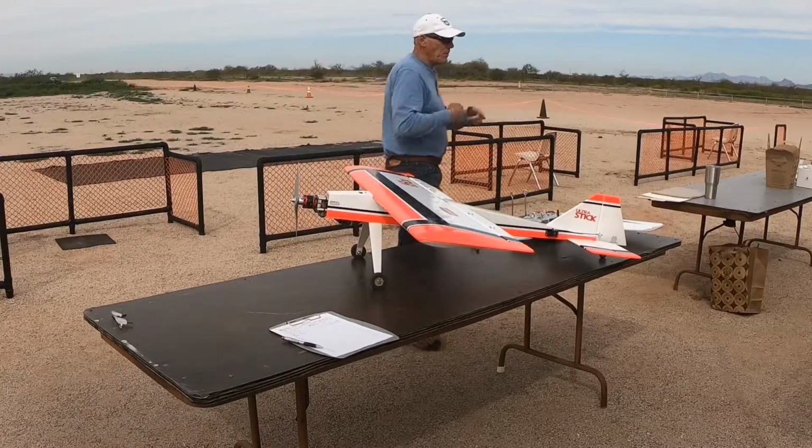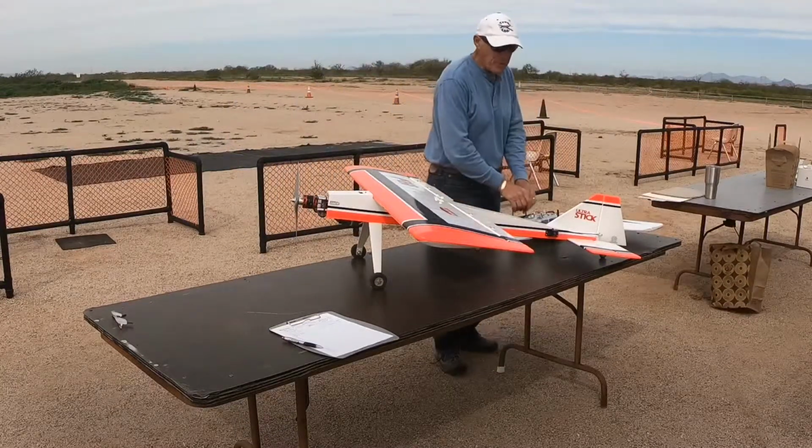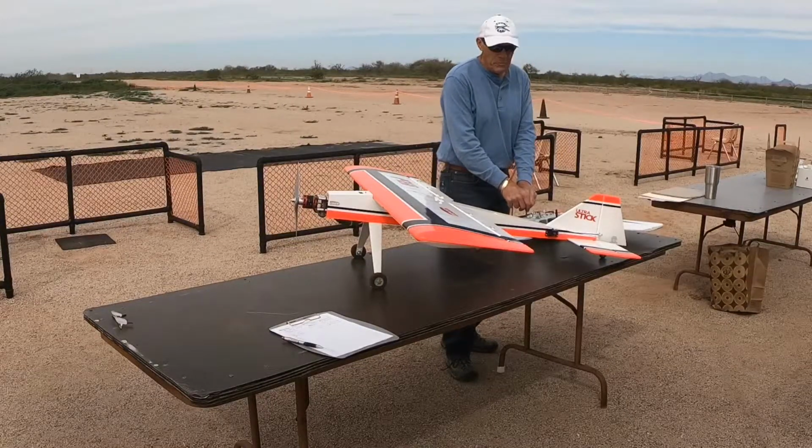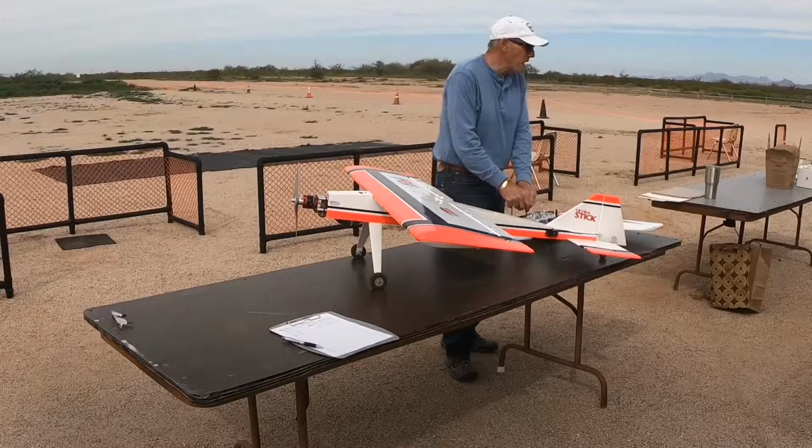So lots of tricks you can play with that, and lots of tricks that the aviation industry has played with that to compensate for that induced drag, because it's always going to be there. Nothing comes for free. If we create lift, we're going to create some drag.